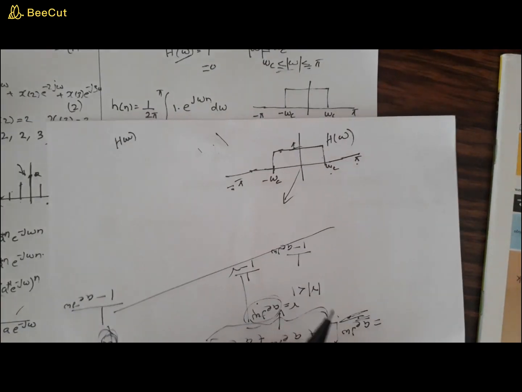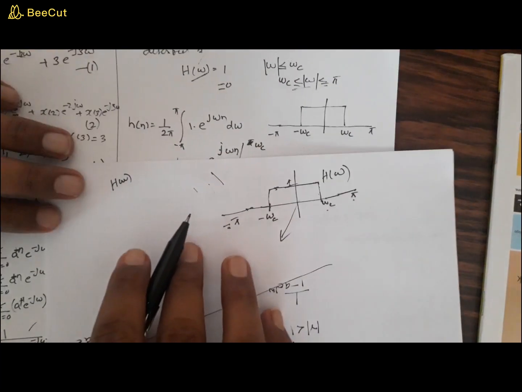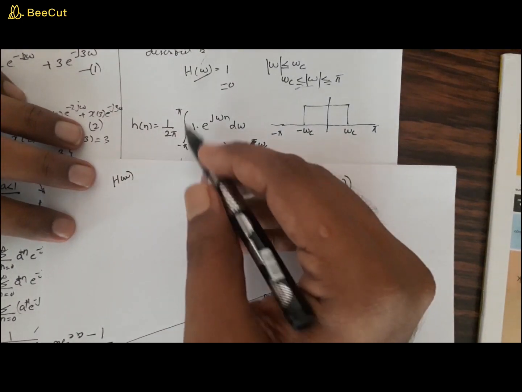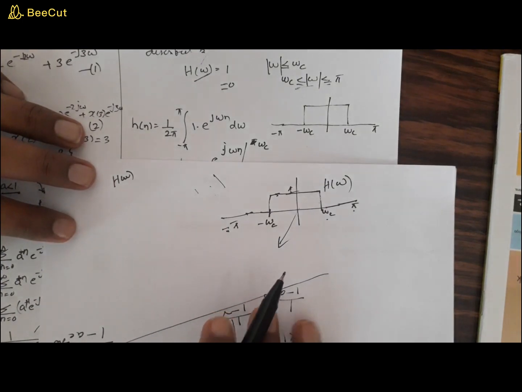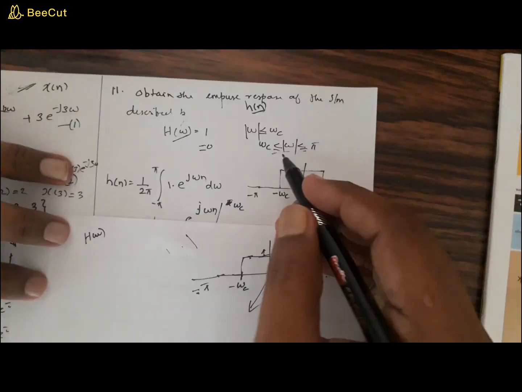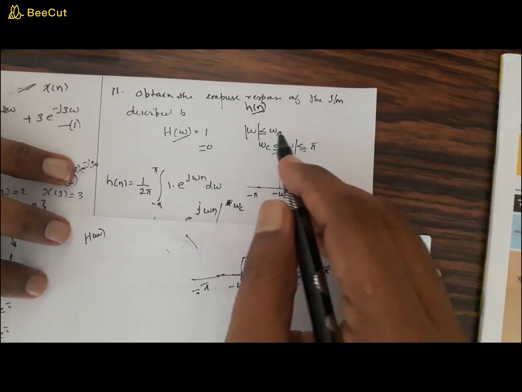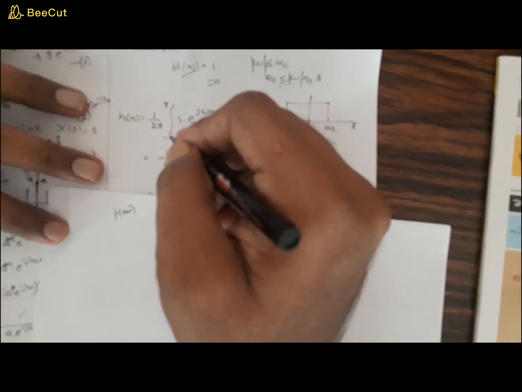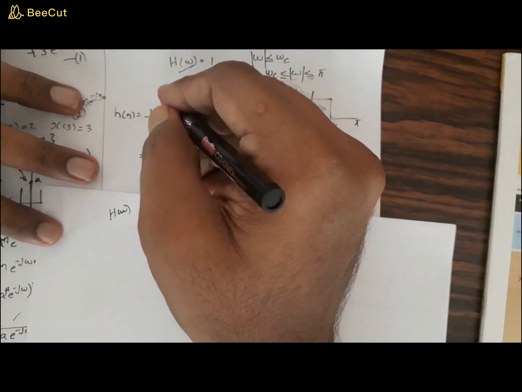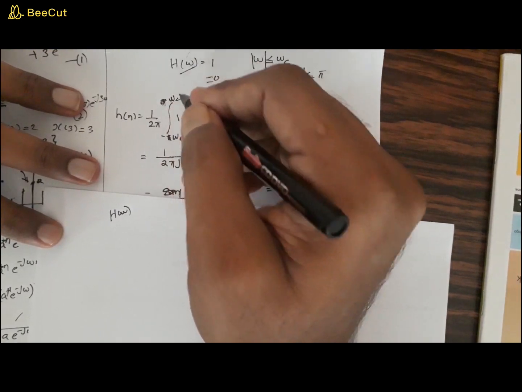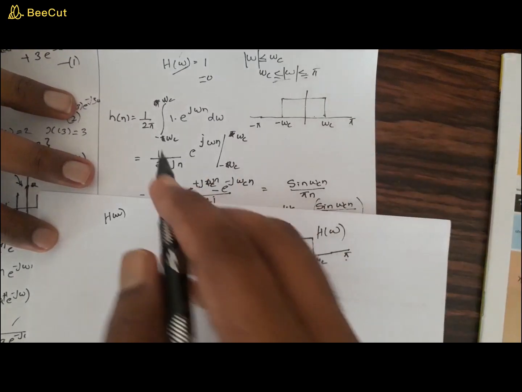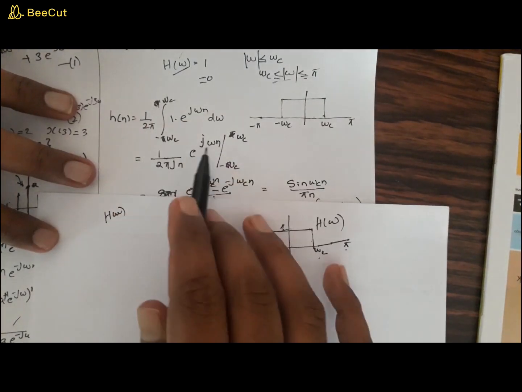If your H of omega is given, you can use the basic expression: 1 by 2 pi integral from minus pi to plus pi of 1 into e raised to j omega n d omega. Here we can see that the signal actually ranges from minus omega c to plus omega c. So you can change the limits; it is not minus pi to plus pi, even though the expression is like that. So the limits are minus omega c to plus omega c, because there is signal only over this range.